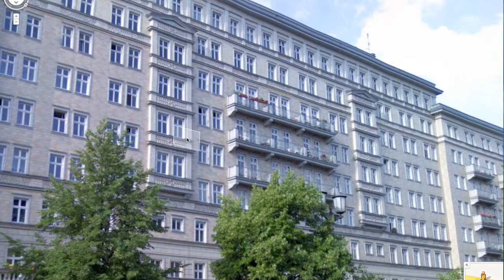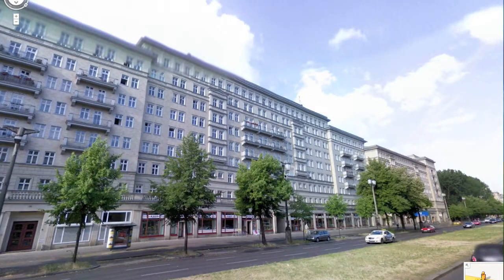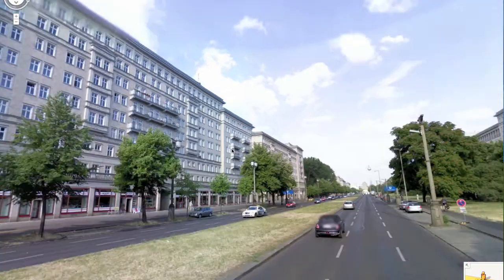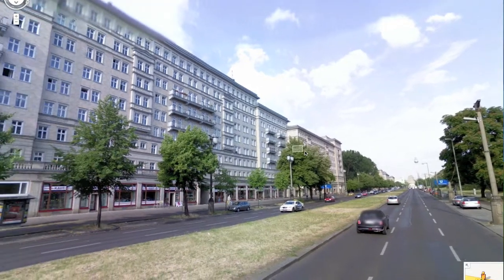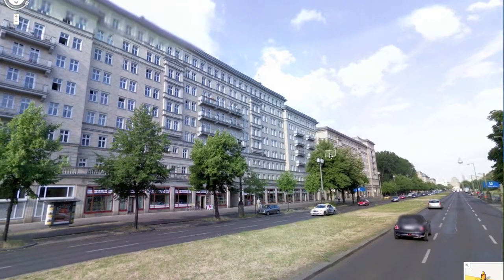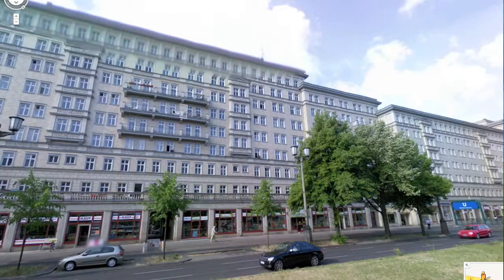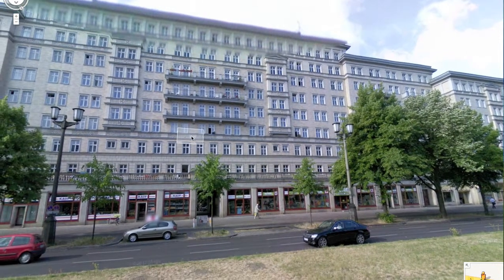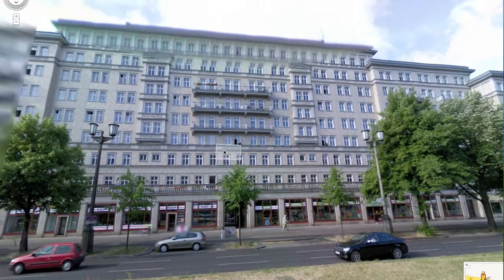The people who were living along this avenue were almost certainly people who had connections to the German Communist, well, the Socialist Unity Party of East Germany. No workers were living here. And it's frankly not all that surprising that this type of architecture appeared in East Berlin, not only because when they were built Stalin was in power, but because the leader of the GDR, Ulbricht, was a Stalinist as well.